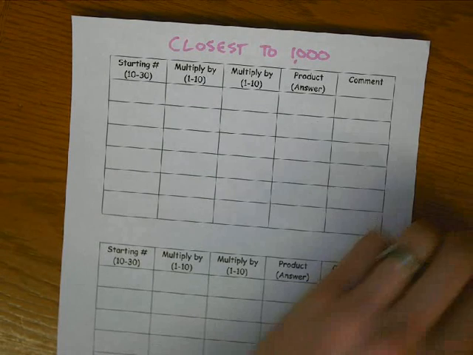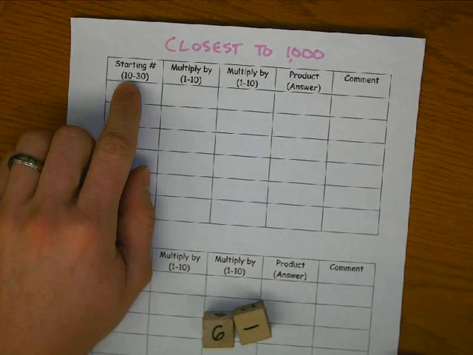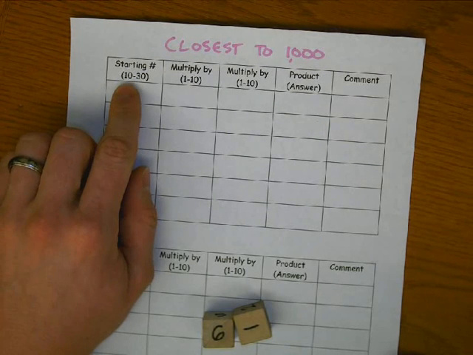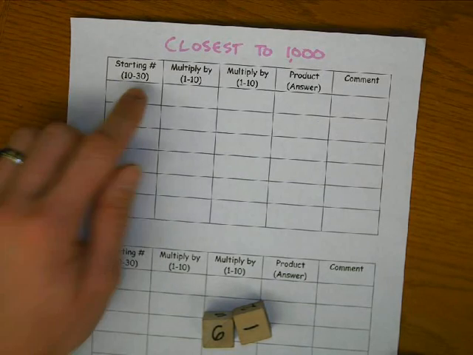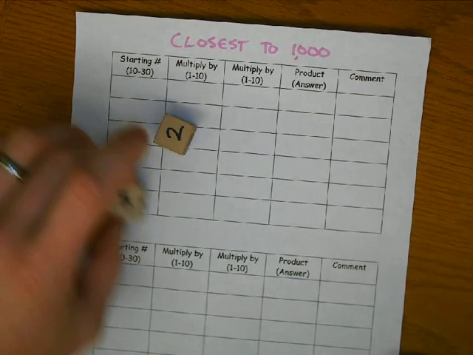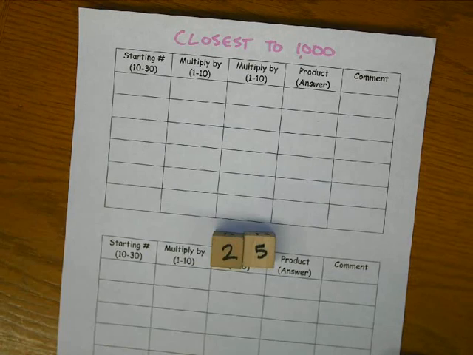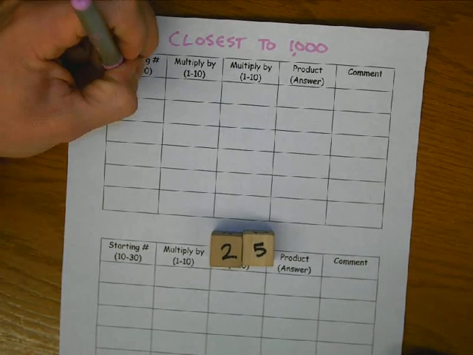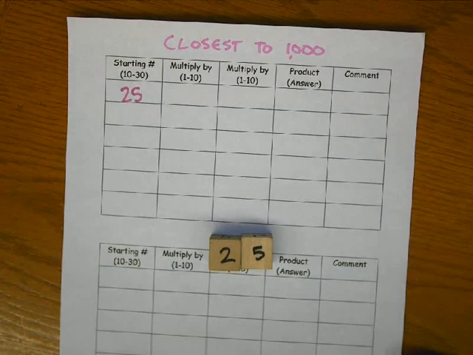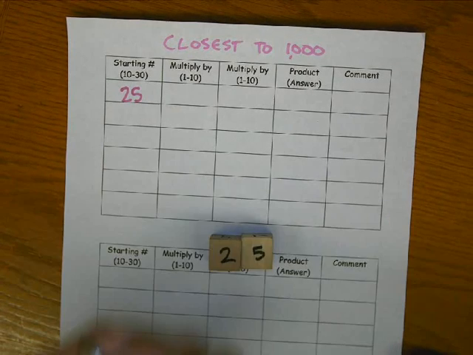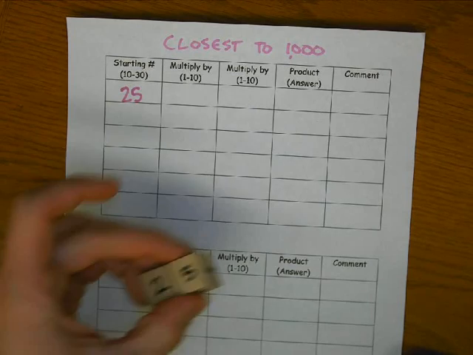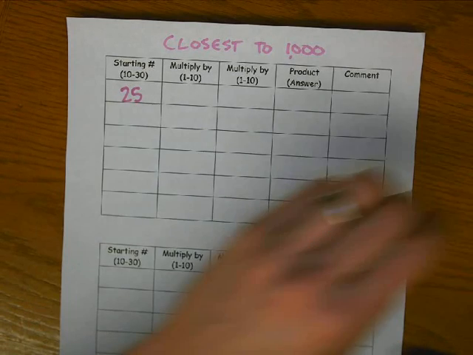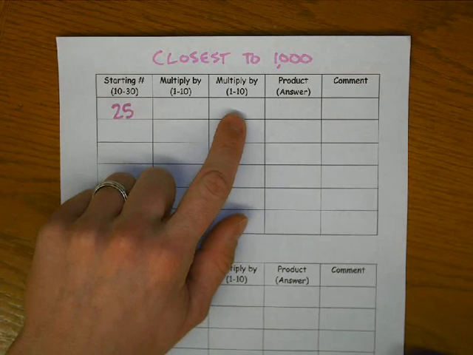First thing that you need to do is figure out a starting number. You need to roll 2 dice to figure out a number between 10 and 30. We do this because we want this to be random. Luckily my first roll was between 10 and 30, so I'm going to write that down. If it wasn't between 10 and 30, simply roll again. Now I've used these dice. The next 2 numbers I actually get to choose.